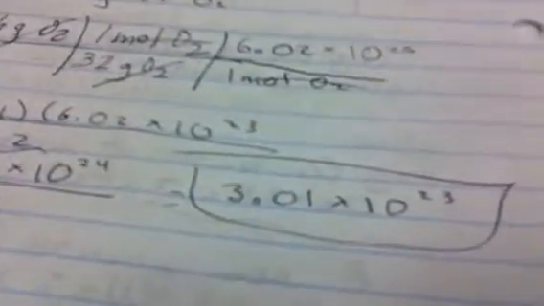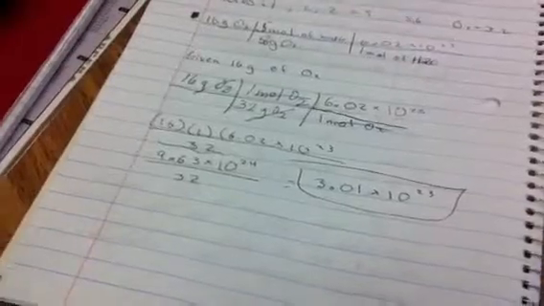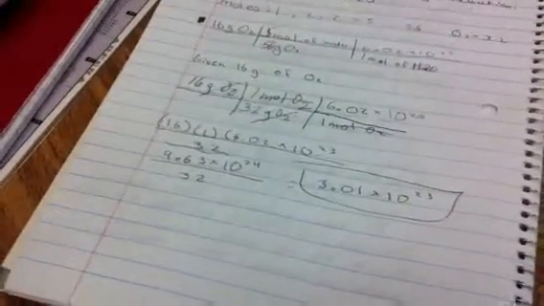How confident are you about that answer? I'm pretty sure that's right because I know that 1 mole is 6.02 times 10 to the 23rd. Cool.